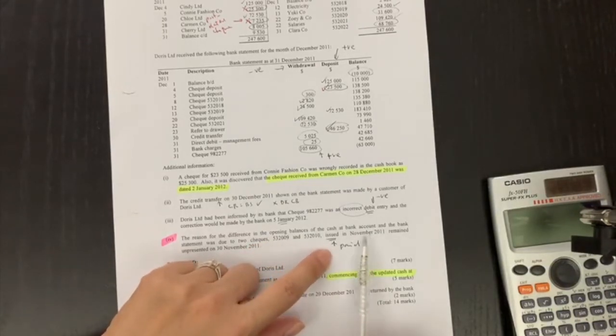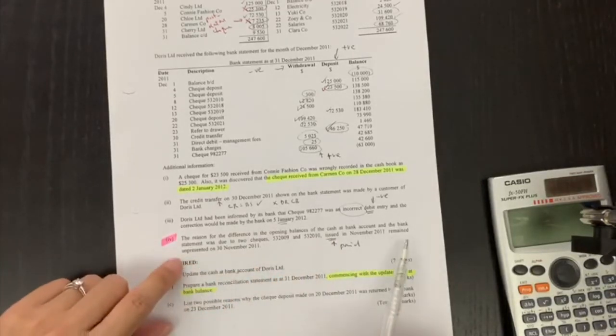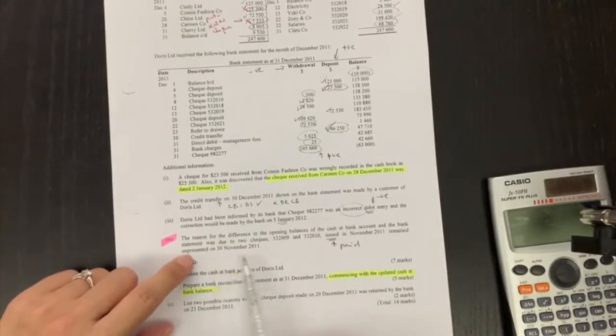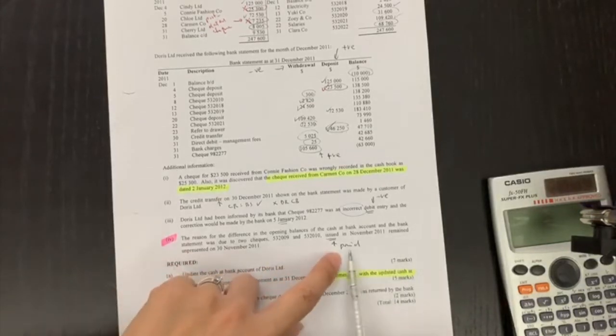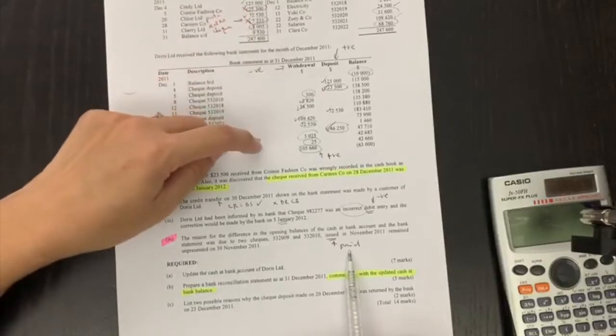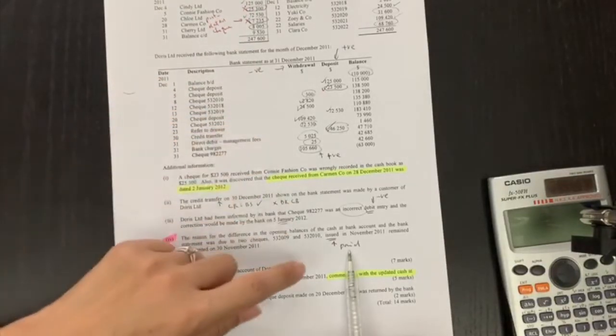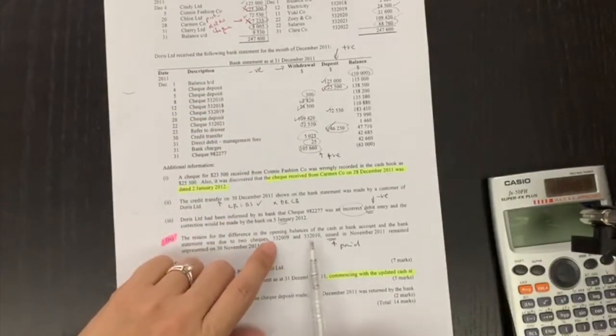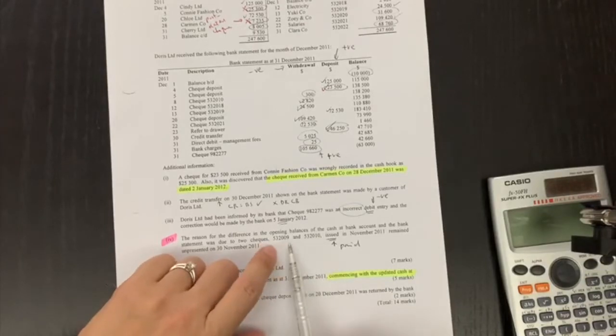So here is the reason for the difference in opening balances, and then we have these 2 checks issued in November. What does issued mean? It means paid in November, remained unpresented. What does unpresented mean? Unpresented means done in the cash book but not yet done in the bank statement, right? But what is the most important thing? We are only given the check number here and we don't know how much.